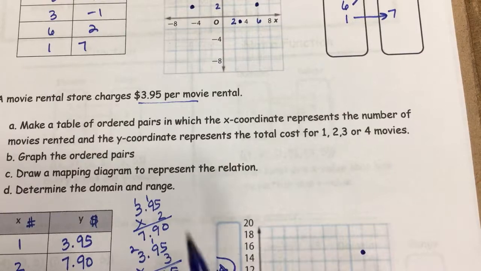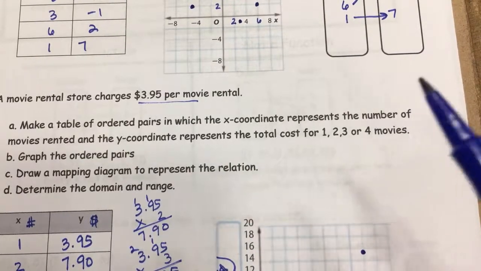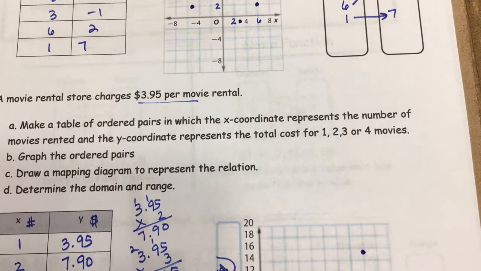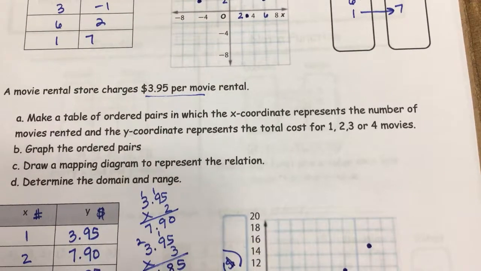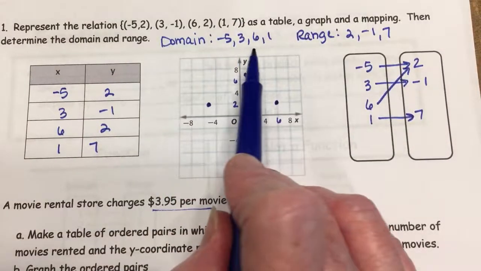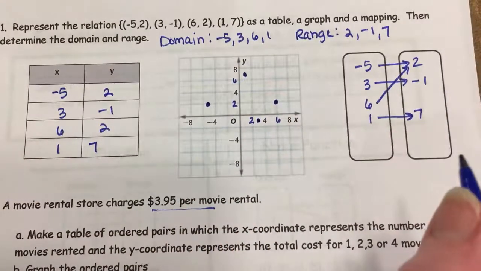All right, so just kind of to repeat, relations are a set of ordered pairs of numbers. It can be represented multiple ways, but we looked at tables, graphs, and mappings. And then we also specified the domain and the range. And so the domain is just the list of the X values here. The range will be the list of the Y values.